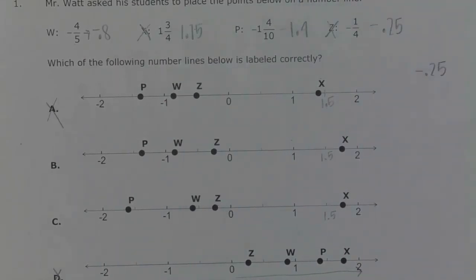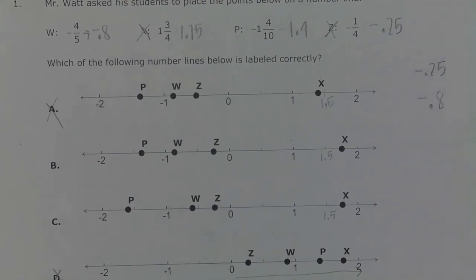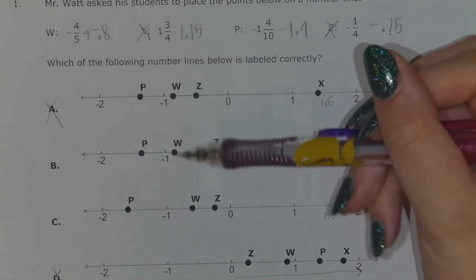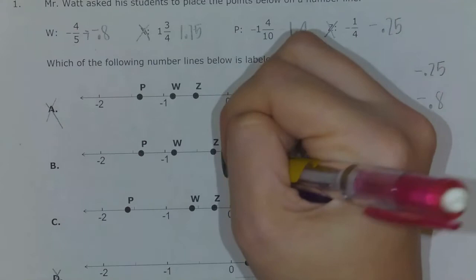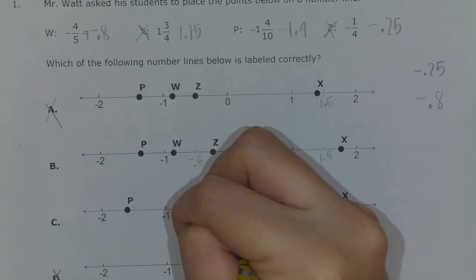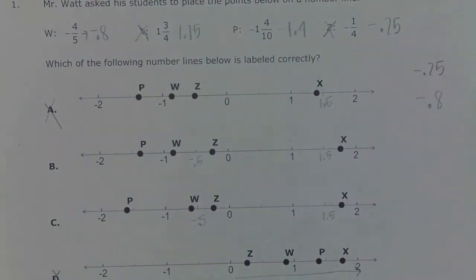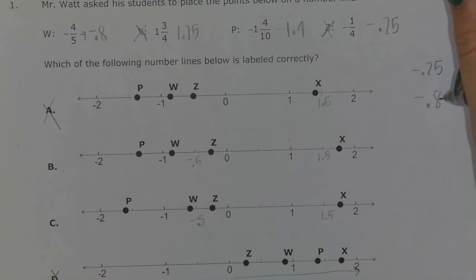The next biggest negative number is going to be W, which is negative 8/10. Looking at B and C, they both have W next, but they're in different spots. Again, if I'm moving backwards, halfway in between 0 and negative 1 would be negative 5/10. So B has W closer to negative 1, and C has W closer to negative 5/10. I'm going to say that negative 8/10 probably belongs a little bit closer to negative 1 than it does to negative 5/10.